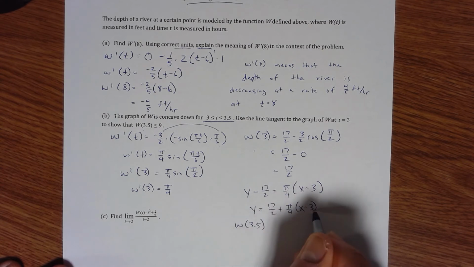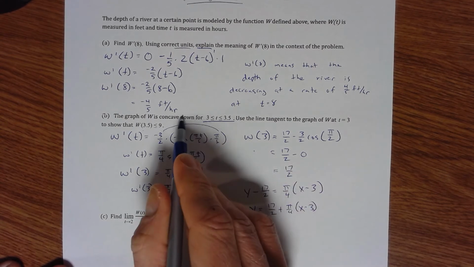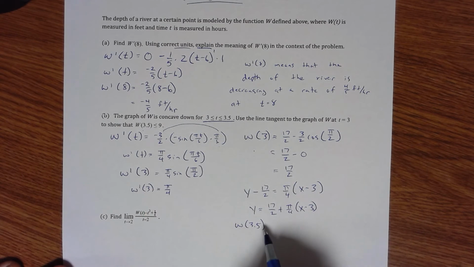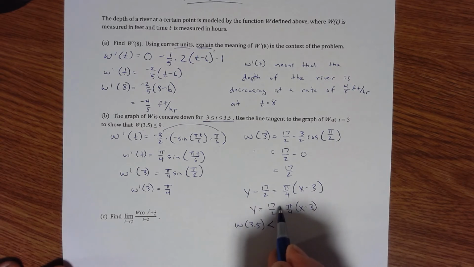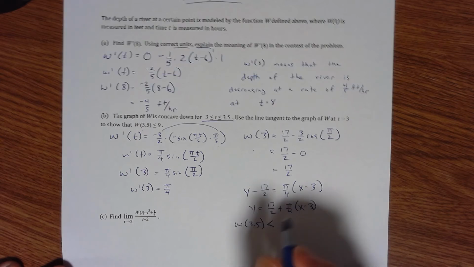And we know, since it's concave down, that this approximation, the actual value of the function, has got to be less than what this guy is.